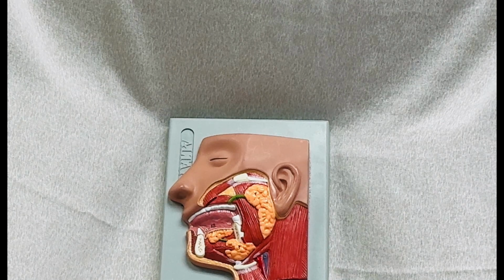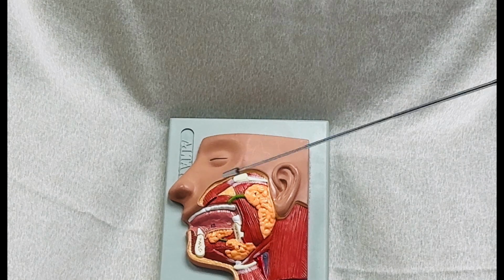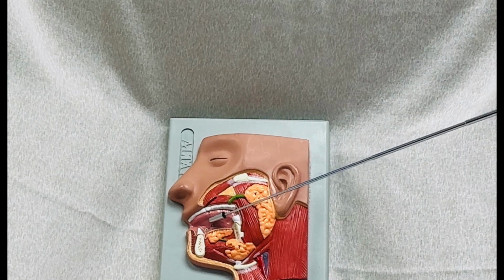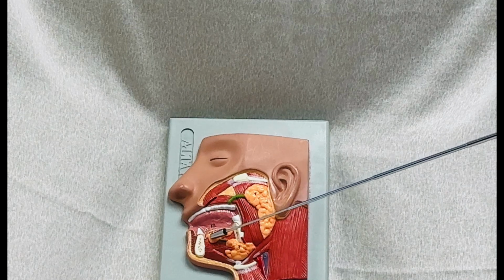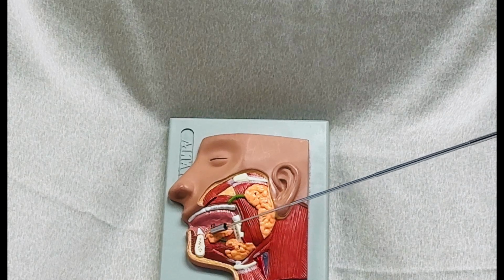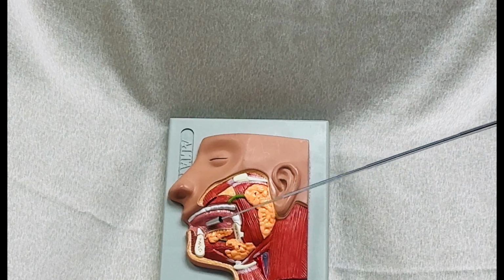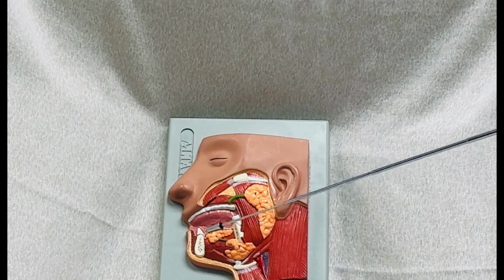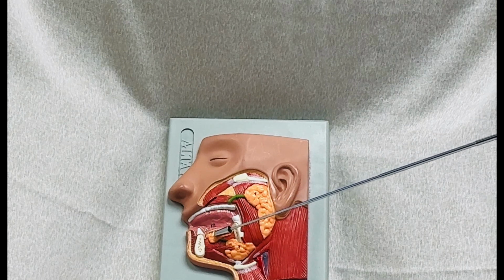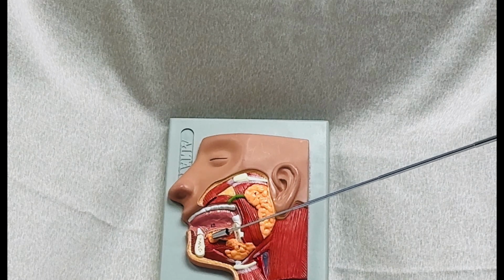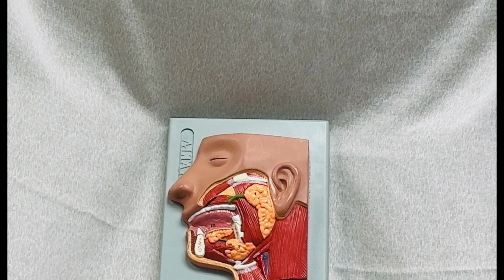So if we think about sublingual, lingual refers to the tongue, so we can see the tongue here. Sub refers to below, so that means that this salivary gland below the tongue is going to be the sublingual salivary gland.